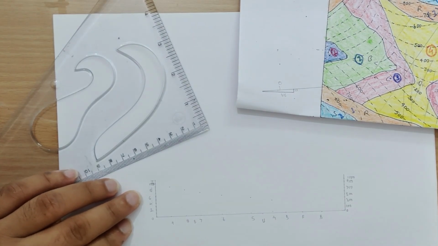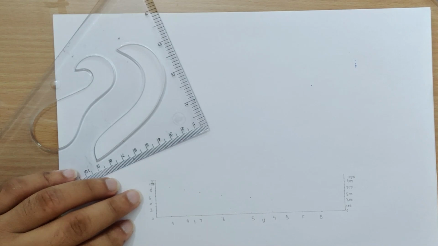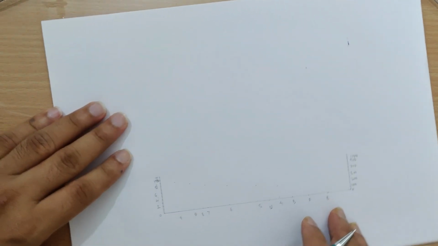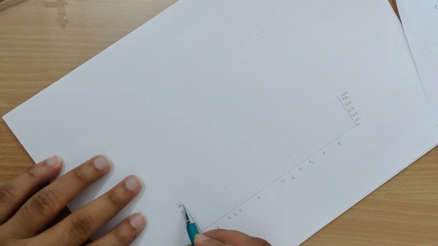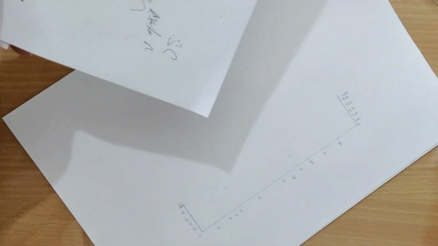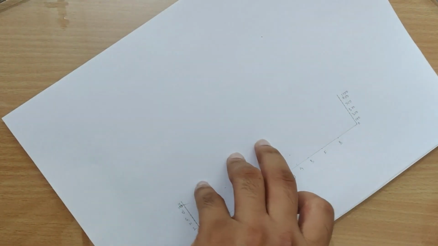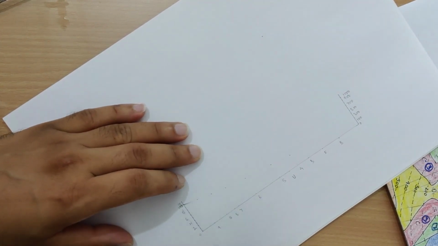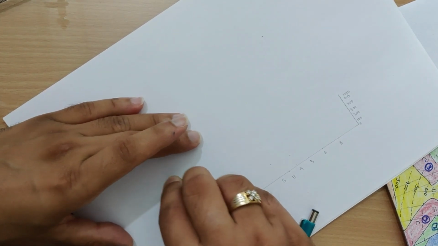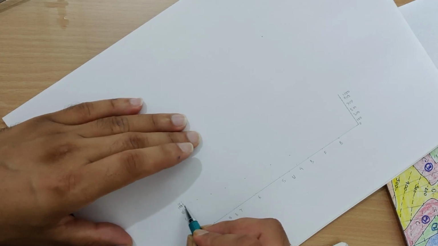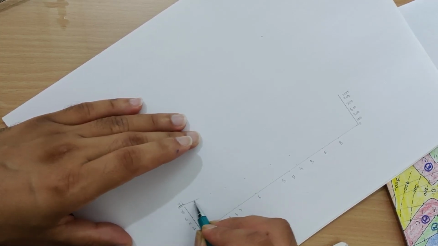So if we join these points with a smooth hand, then we are going to get the profile. So let's join it between 1000 and 900. So here we have, this point should fall in between 1000 and 900 rather than exactly 1000. We'll have to make it somewhat lower.